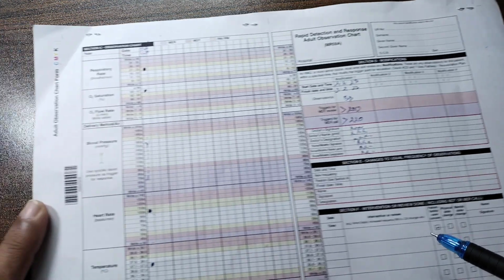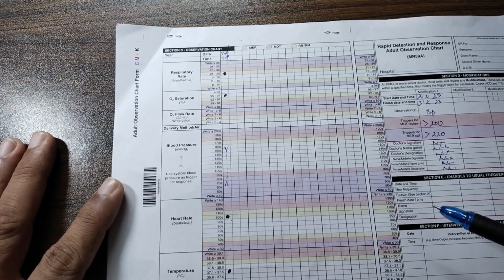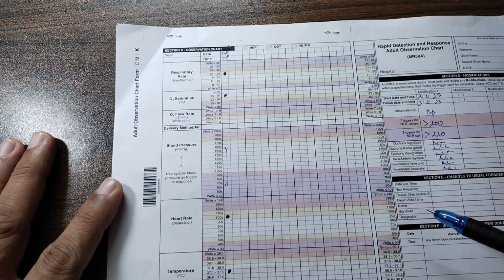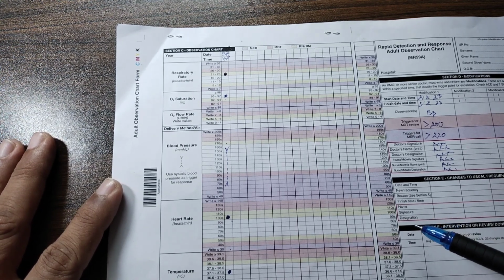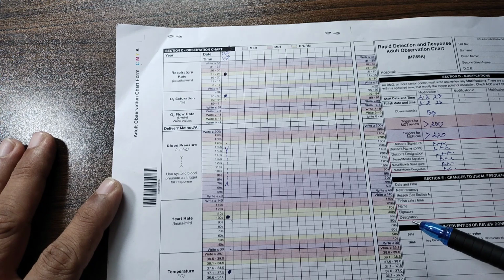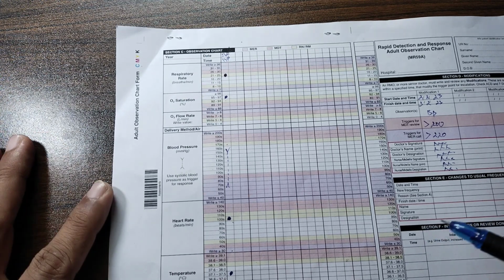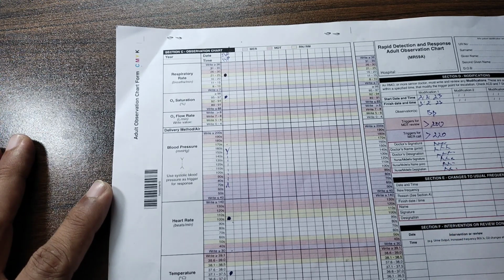Now we will discuss how you are going to chart on this adult observation chart, and plan accordingly, and escalate the plan. For example, you are going for vital signs, or you are going to do an A to G assessment. In both scenarios you have to do vital signs.